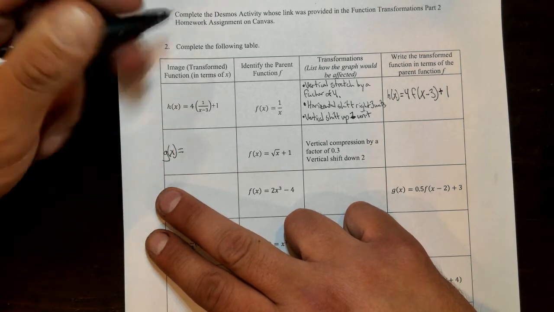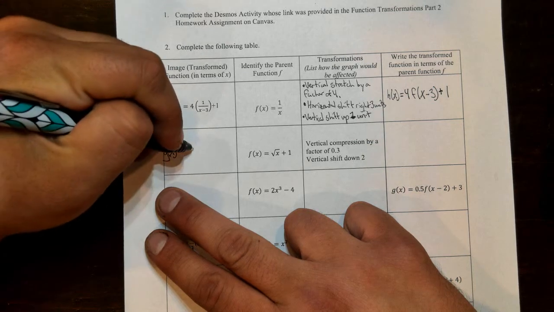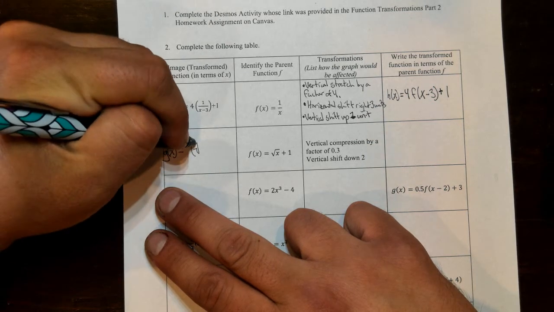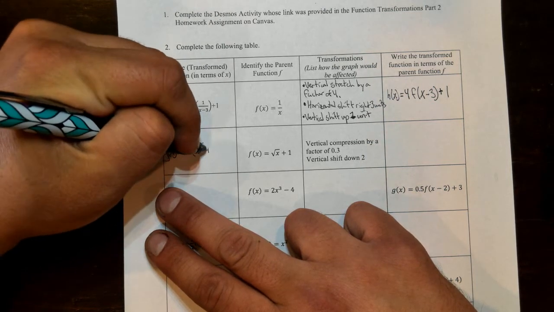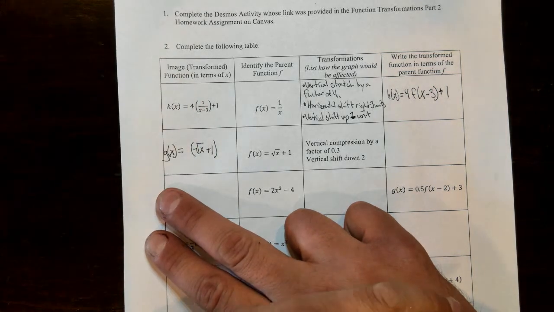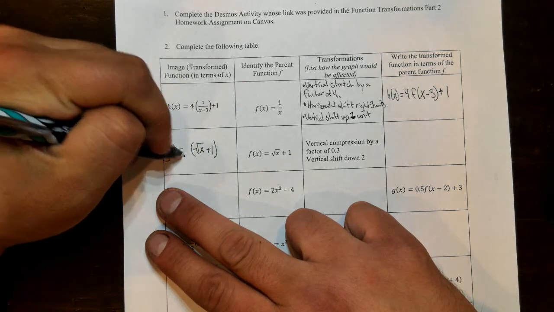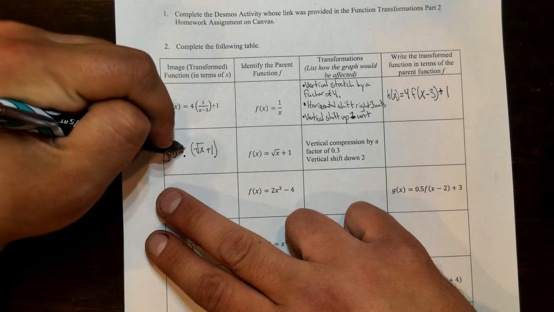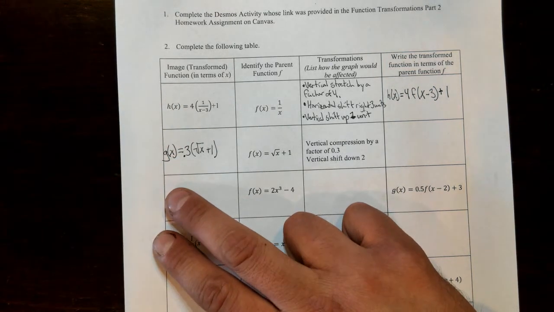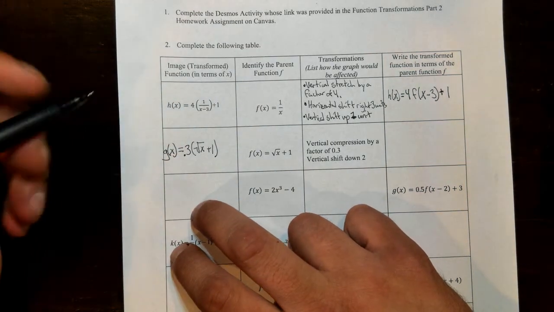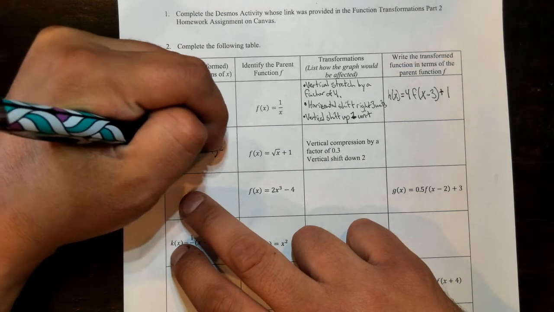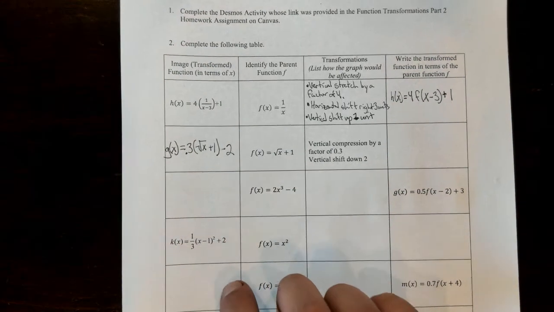And I'm going to say it's equal to, well, it's equal to our parent function, the square root of x plus 1. But what's going on? Well, we're compressing it by a factor of 0.3. So that's going to be 0.3 out front. And then we're shifting it down 2 units, so it's -2, just like that.